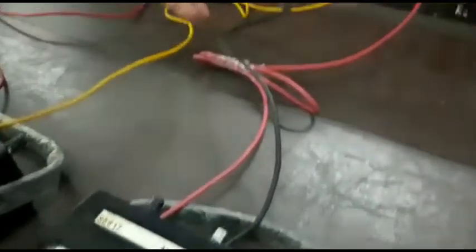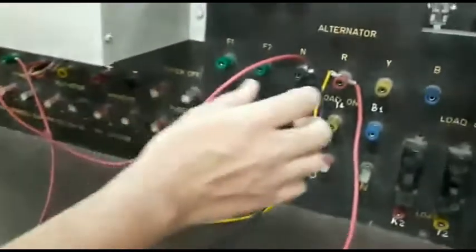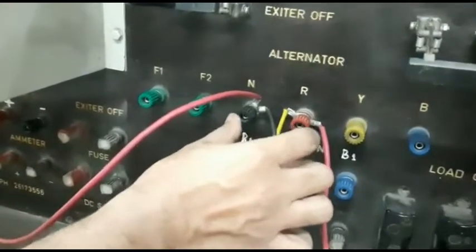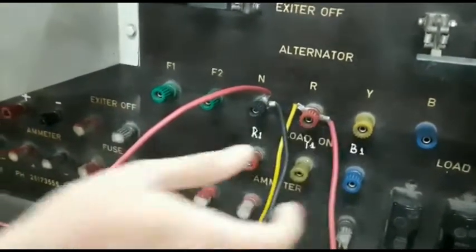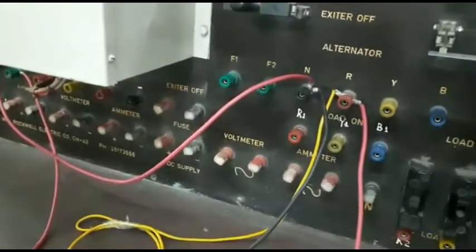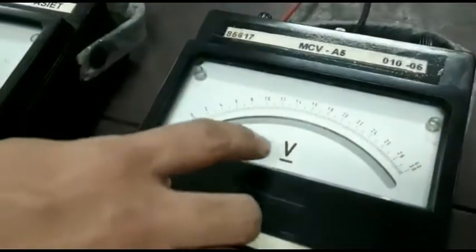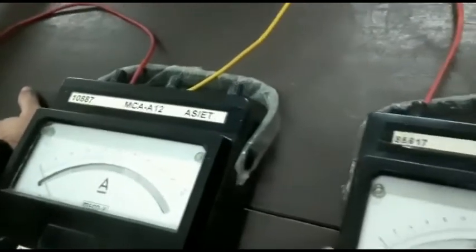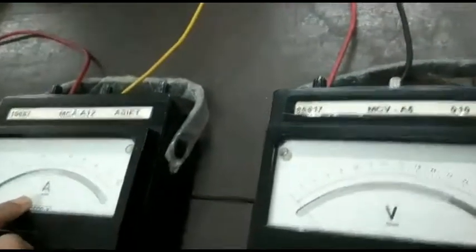This experiment is done to find out the resistance that exists between R and N. That measures the resistance between R and N. Since DC supply is provided, we are making use of VDC and IDC. That means the 2 meters are DC meters. So if you do V divided by I, you will get the value of RDC.